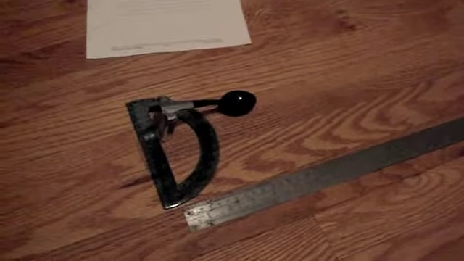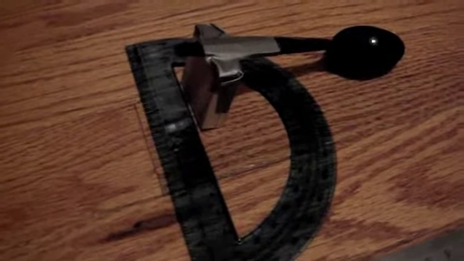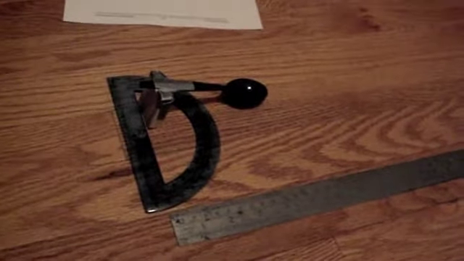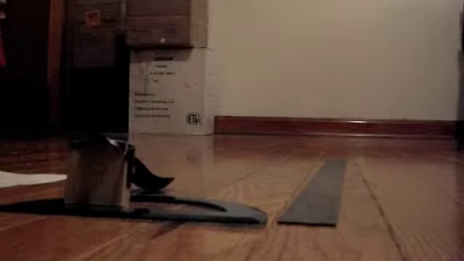Okay, so here's our setup. We have our plastic spoon catapult taped to our little wooden block. Here we have our protractor, and here's our measuring stick. Okay? Now I'm going to put the camera down. Hopefully this works the way I want it to. But I only have two hands.